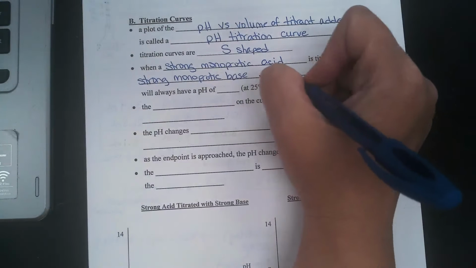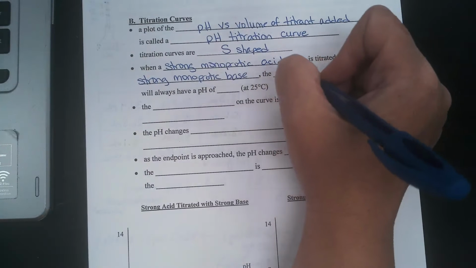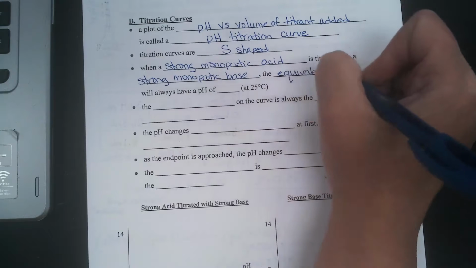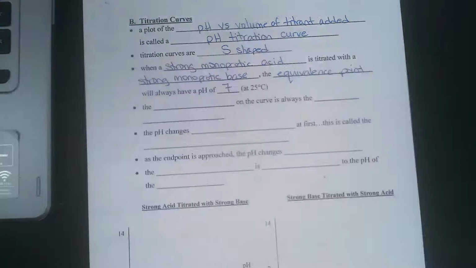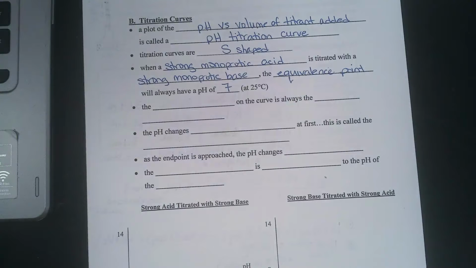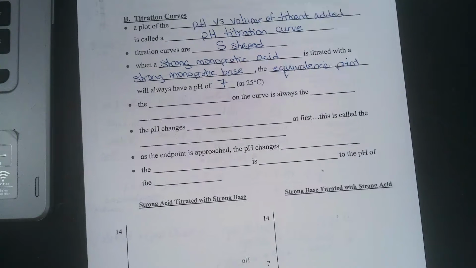The equivalence point will always have a pH of 7 when we're at 25 degrees Celsius.